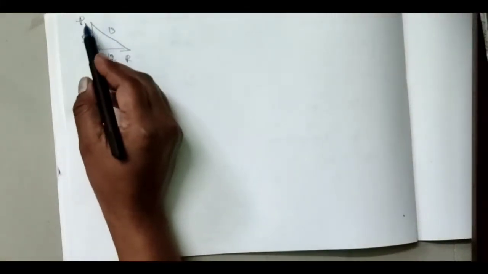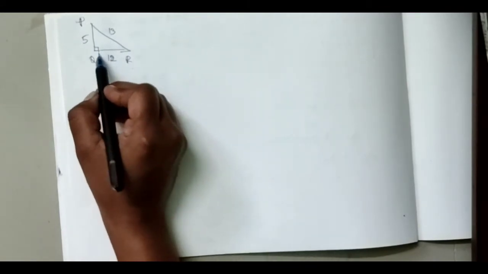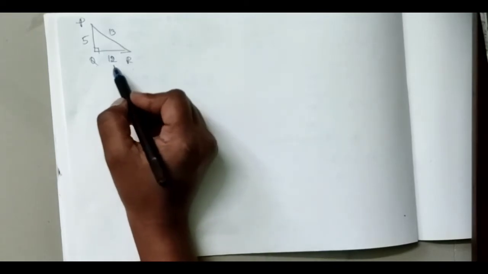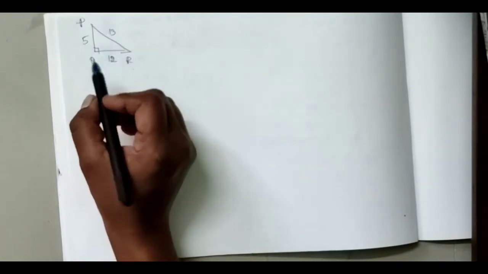Let's draw a triangle PQR, right angled at Q. Hypotenuse is going to be 13, one side is going to be 12 and the other one is going to be 5, from the derivation we got here.